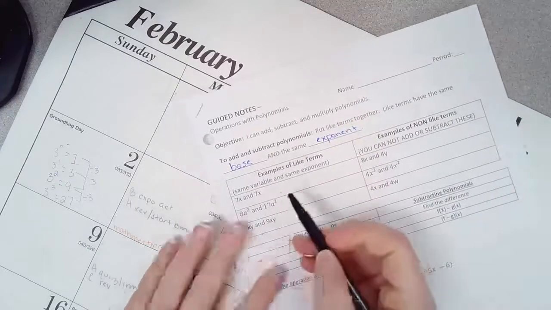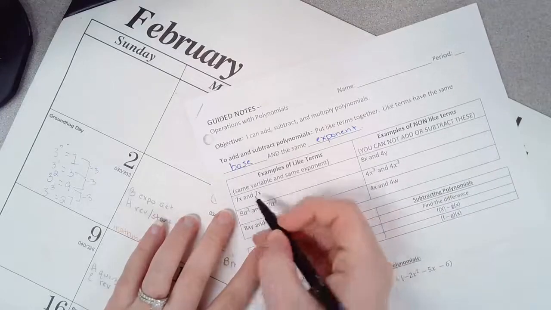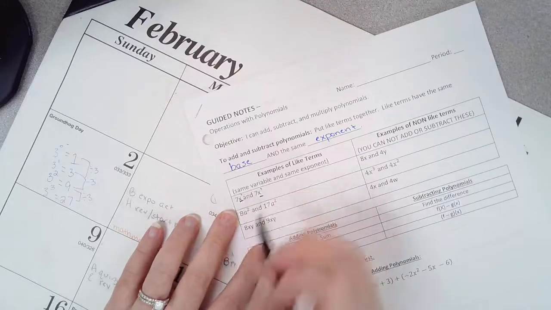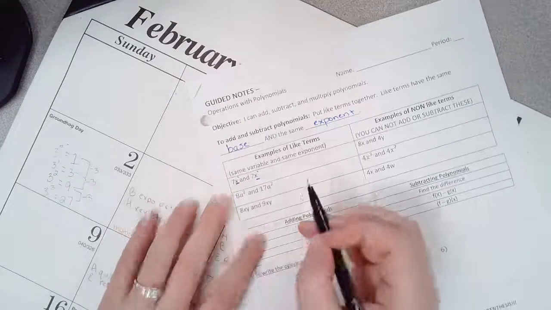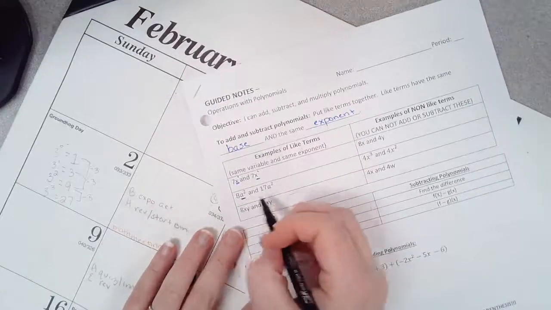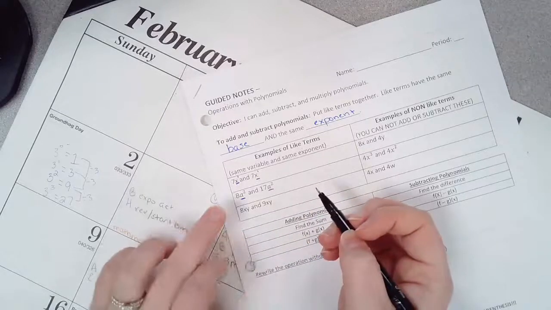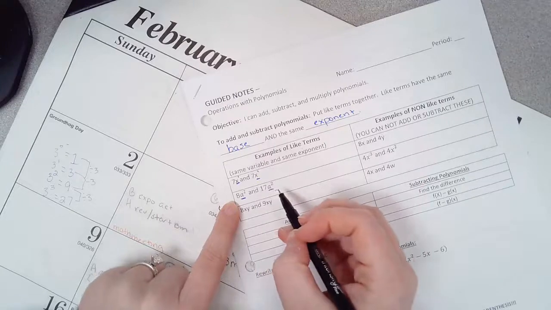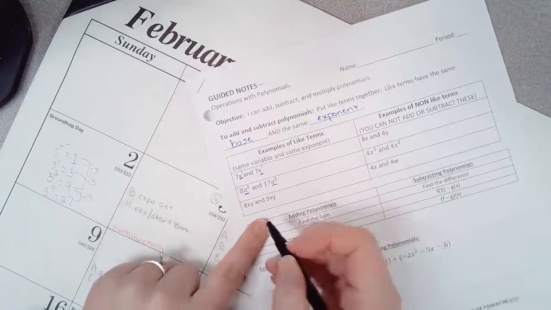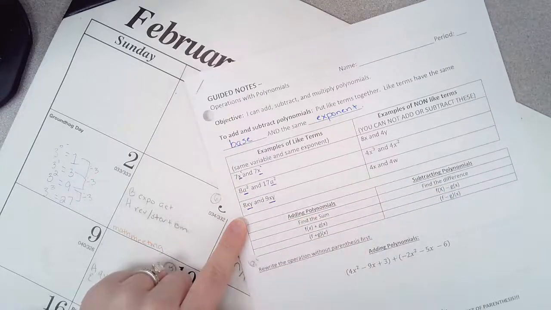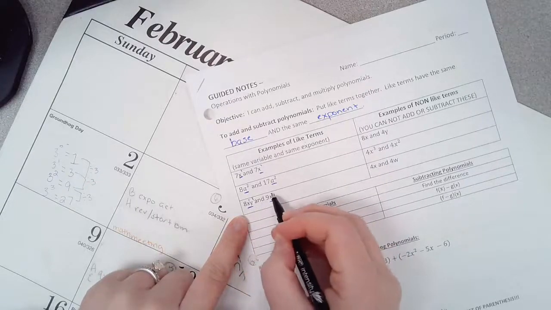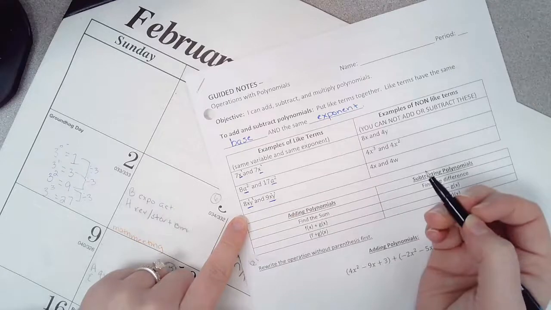Some examples of like terms: 7x and 7x. They both have an x as the base, and they both have that invisible 1 as their exponent. Another example would be 8a squared and 17a squared. If you were to add them together, 8 plus 17 is 25a squared. The last one, xy and xy, they both have the same base and they both have that invisible exponent of 1. So they are like terms.